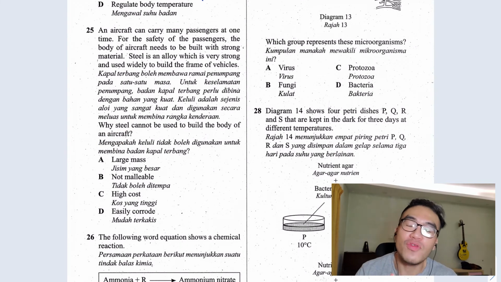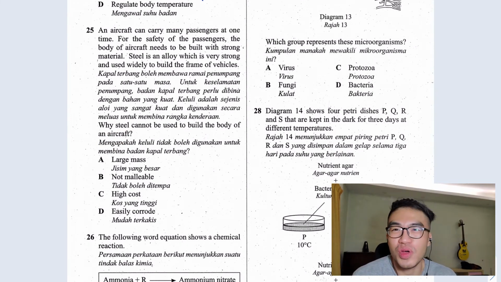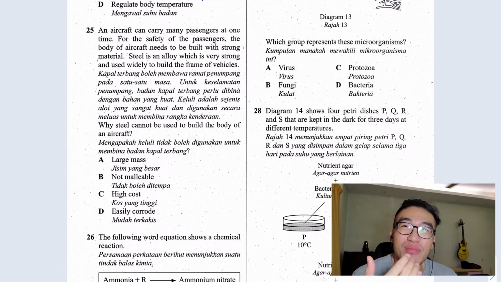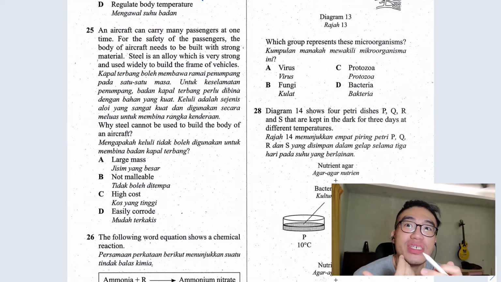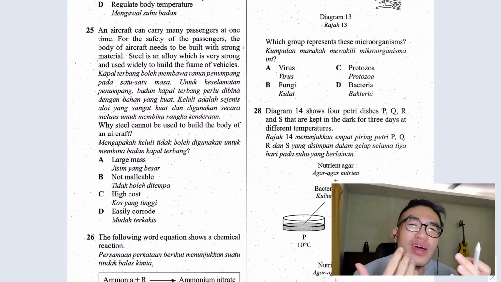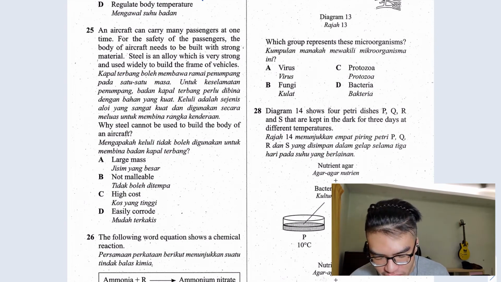By the way, before I move on, what is an alloy? Alloy is when you have two or more types of metals mixing together to make them stronger and more resistant to corrosion. Why are we not using steel for airplanes? Because steel is too heavy. Therefore, the answer would be large mass.